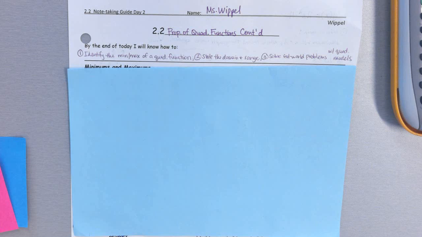We're going to learn a few more properties today about quadratic functions. So that's why it's properties of quadratic functions continued. We are going to identify the minimum and the maximum of a quadratic function. Have any of you done that before in Algebra 1? Okay, so everything is new.